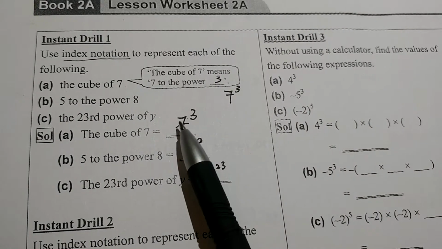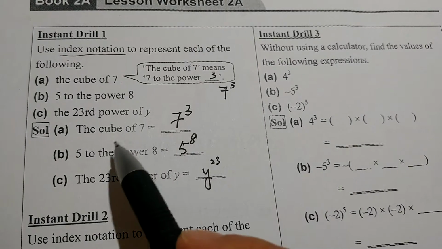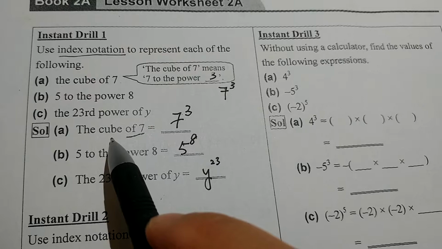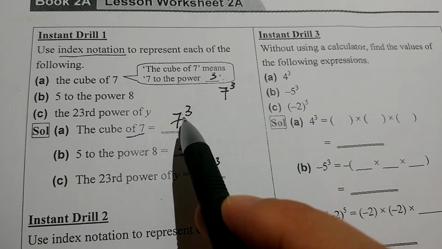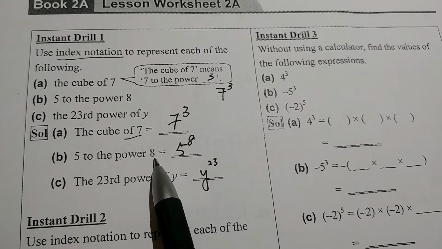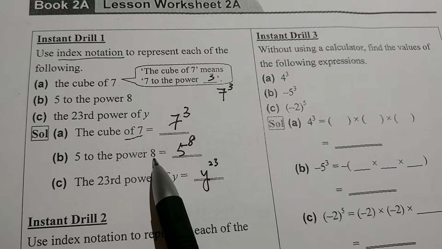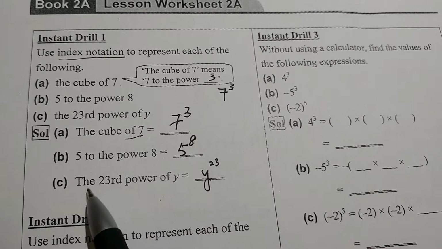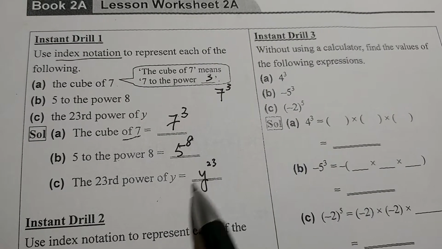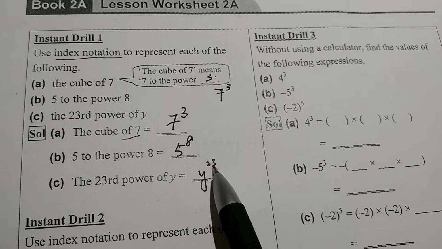We can write it in this form. 7 to the power of 3: 7 is the base, and cube means 3 is the index. 5 to the power of 8, we can say 5 is the base and 8 is the power. The 23rd power of y means y to the power of 23. y is the base and 23 is the index.